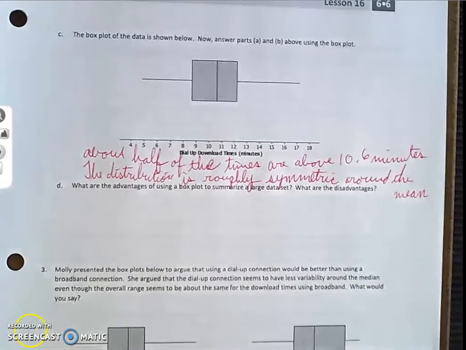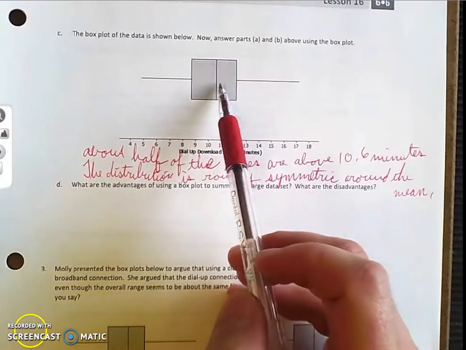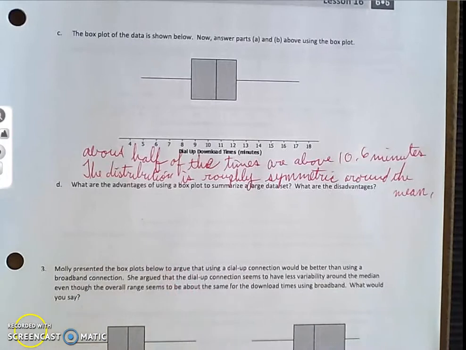So whereas before we saw that mound shape on our dot plot, now we see our box divided almost in half. So if we look at letter D, what are the advantages of using a box plot to summarize such a large data set? But then also, what are the disadvantages?